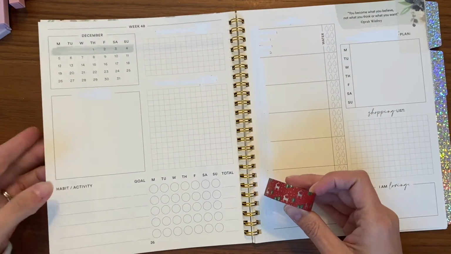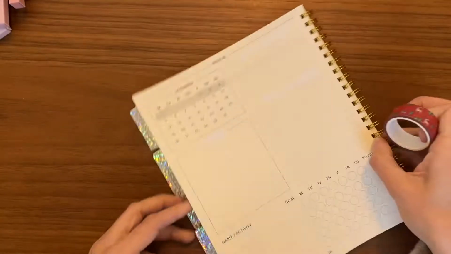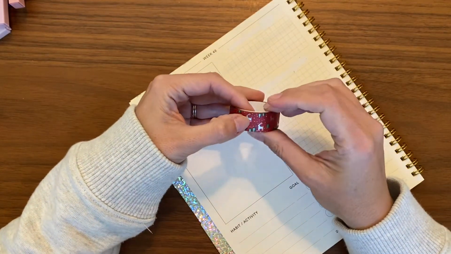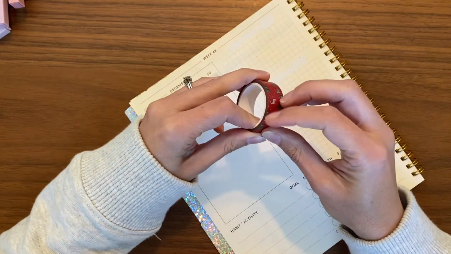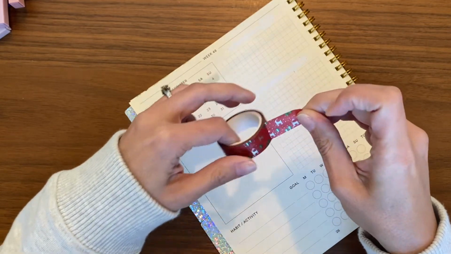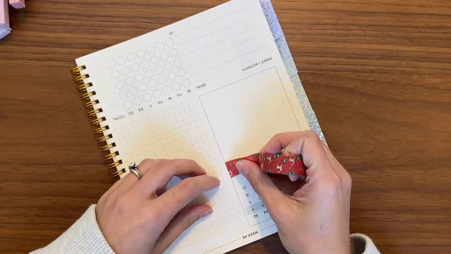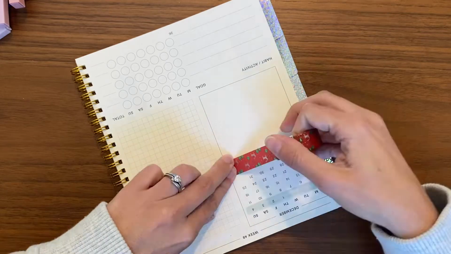So let's start with this cute red one. And because of the way it's laid out, it's gonna be easier for me to do it upside down.